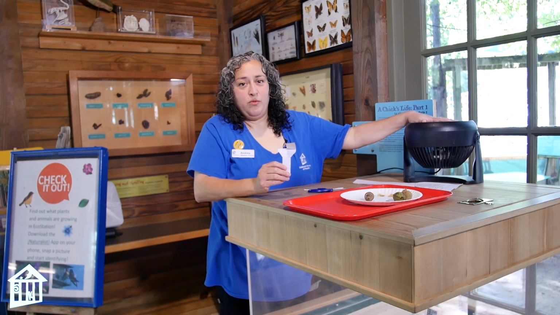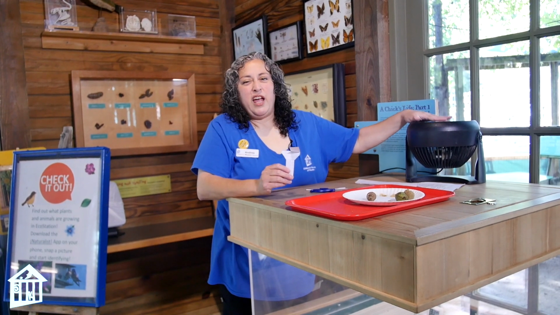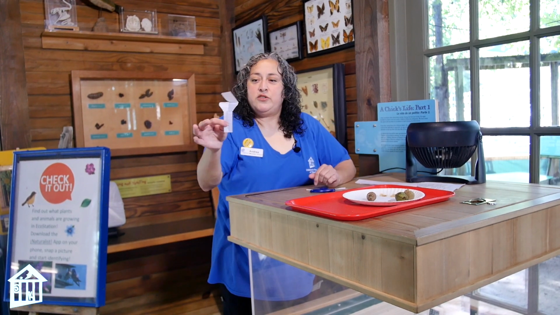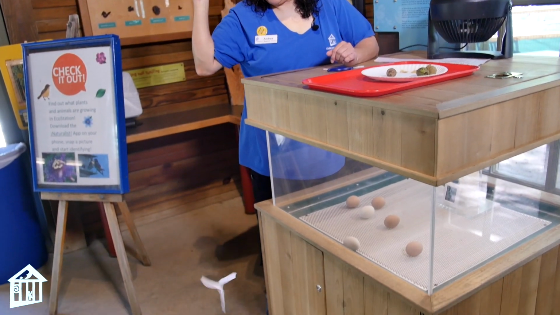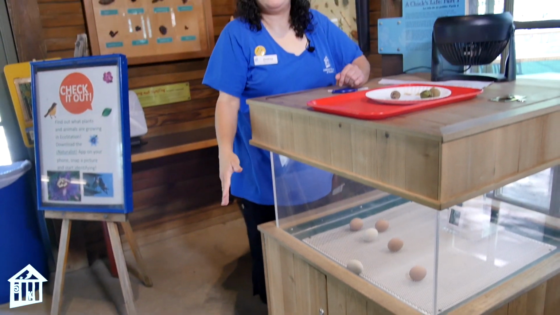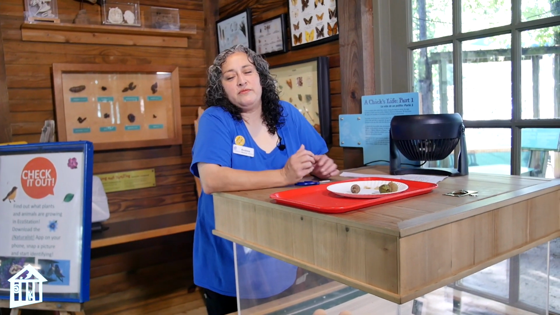If you have a fan at home, you can do a fan. You need to have it at a pretty high setting and set your little helicopter on top of it, or you could just kind of throw it up and watch it flutter to the ground. And this is the way that some seeds are dispersed. So it's a fun little project.